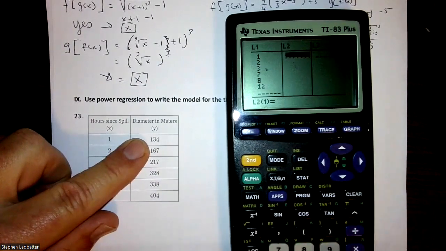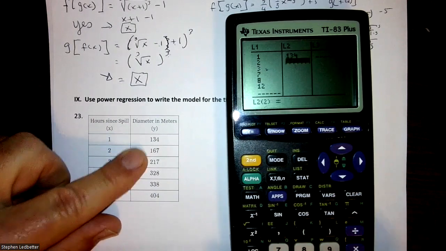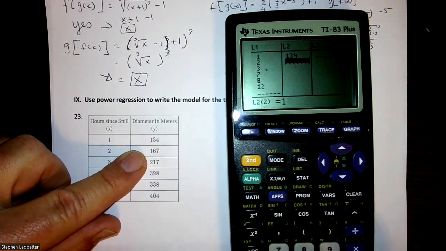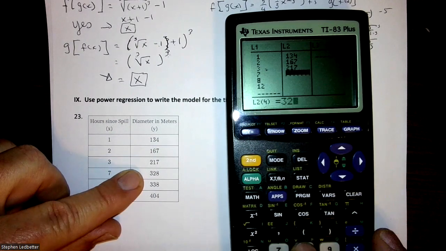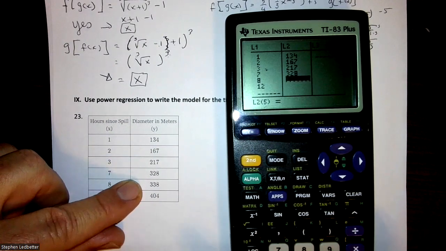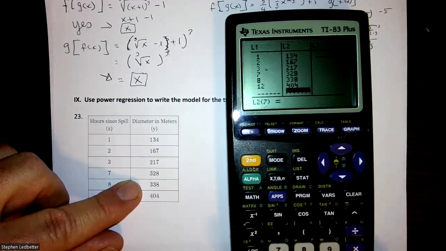Now this one: 134, enter. 167, enter. 217, enter. 328, enter. 338, enter. 404, enter. So I got everything in.